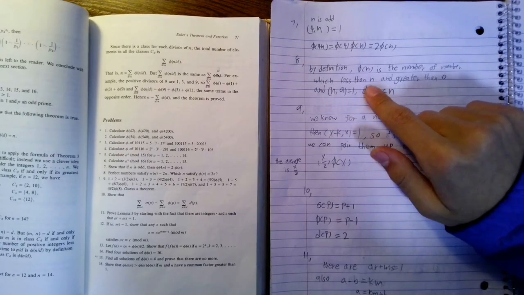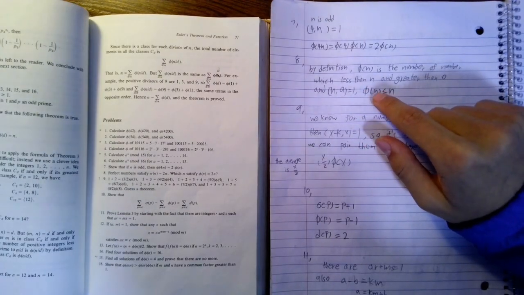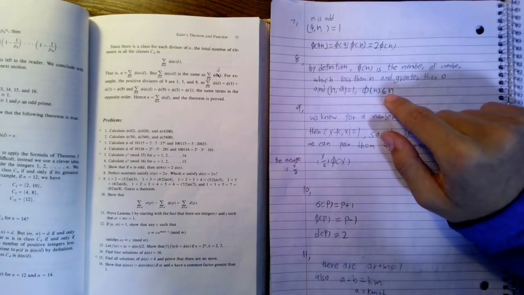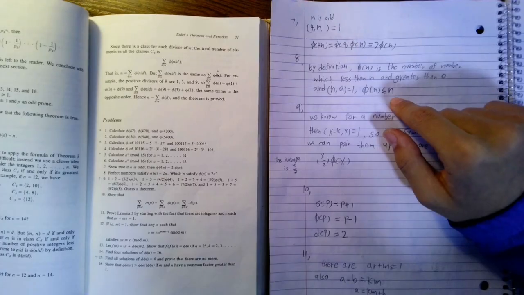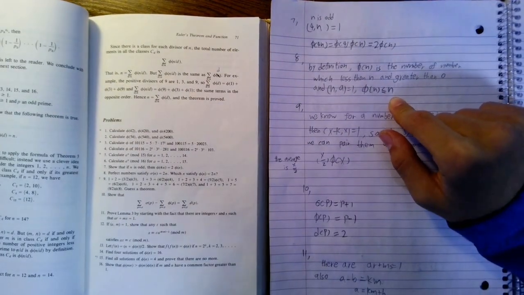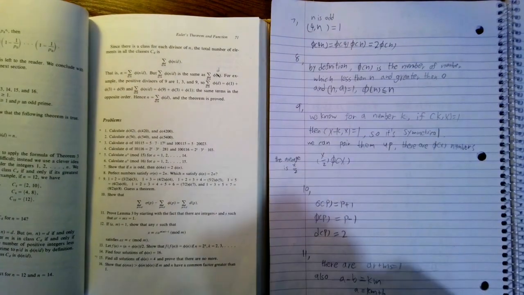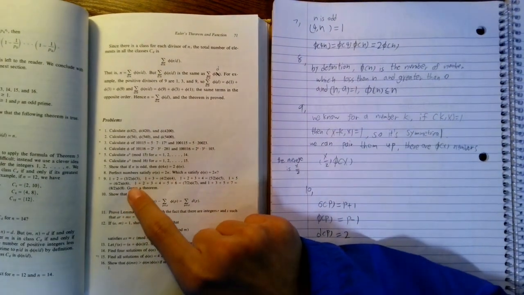So there are at most n different candidates, which means it's impossible to equal 2n. So this is impossible.